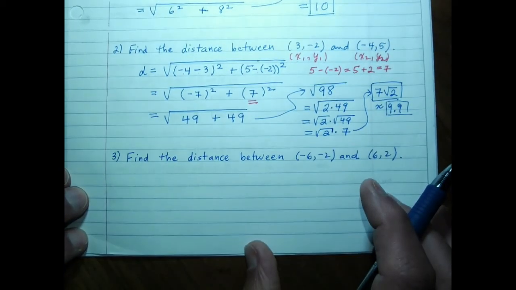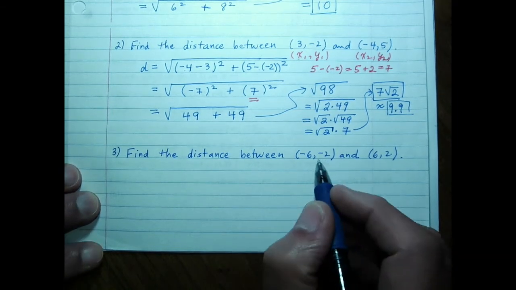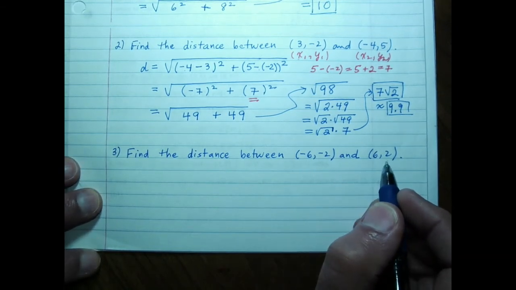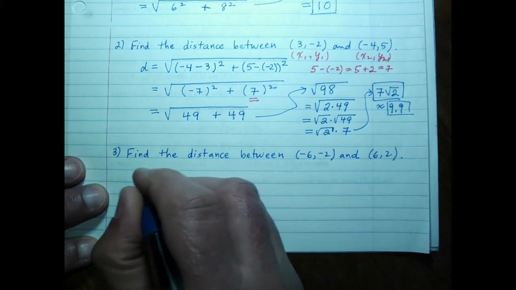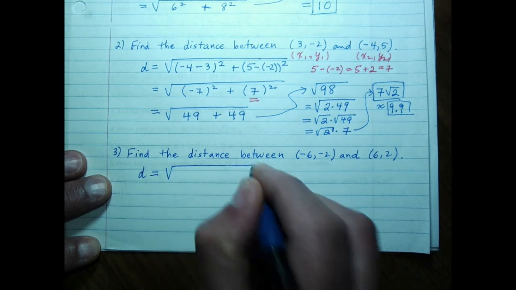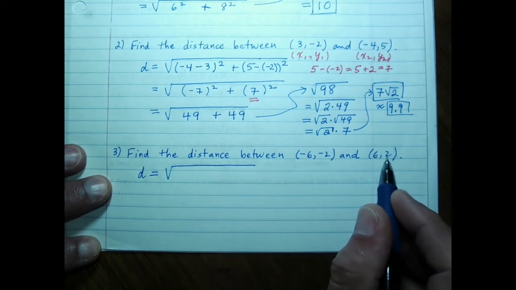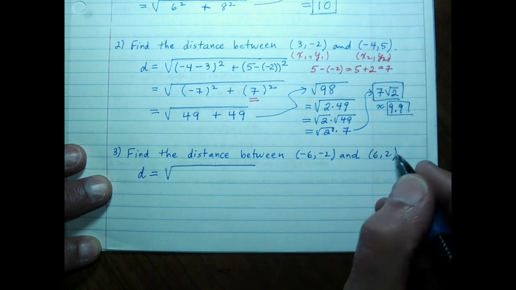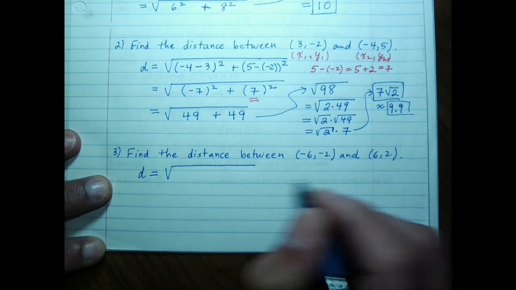Okay, let's do another problem here. We're just going to plug in, and I'm not always going to label the points from now on with x1, y1, x2, y2. Let's go ahead and calculate our distance here for these 2 points, negative 6, negative 2, and 6, 2. So I'm going to take my difference in my x's.